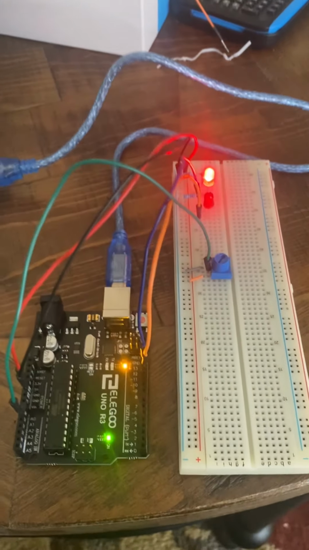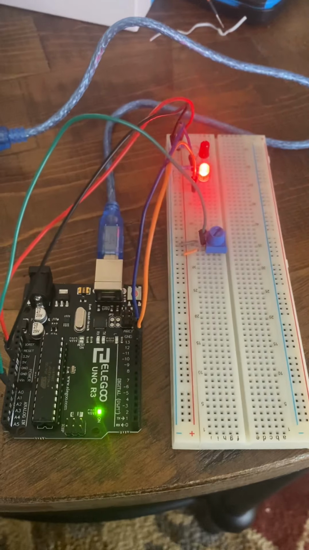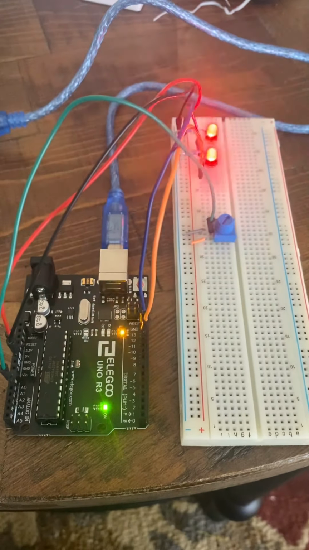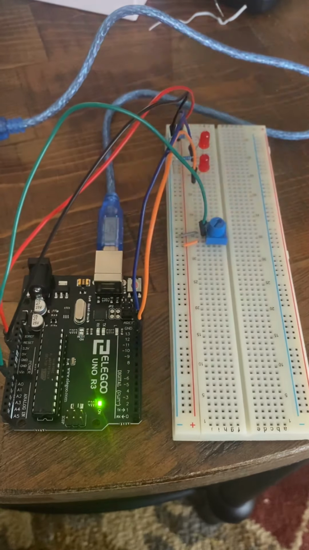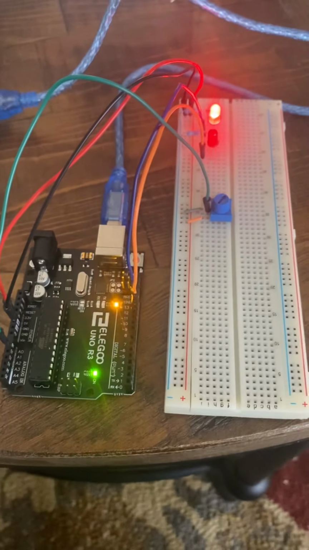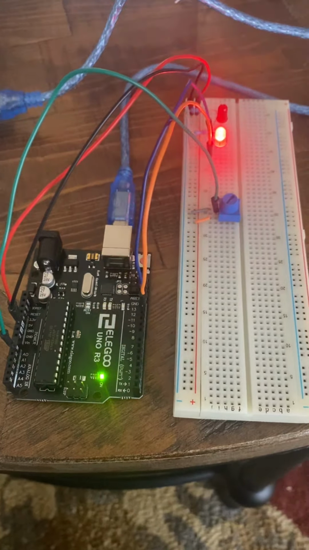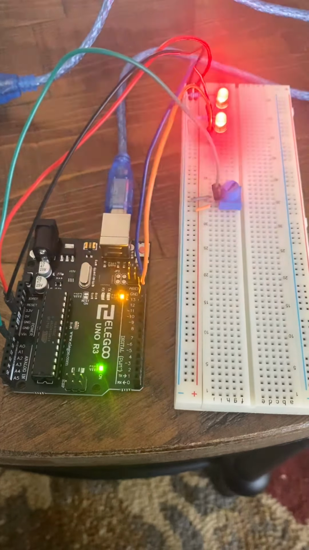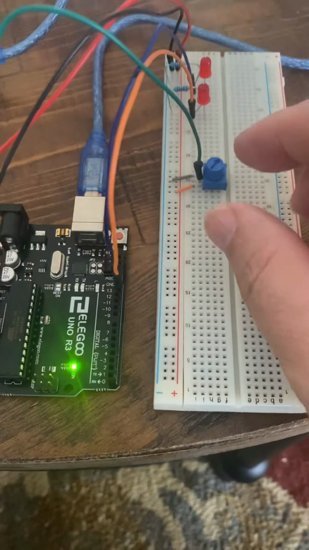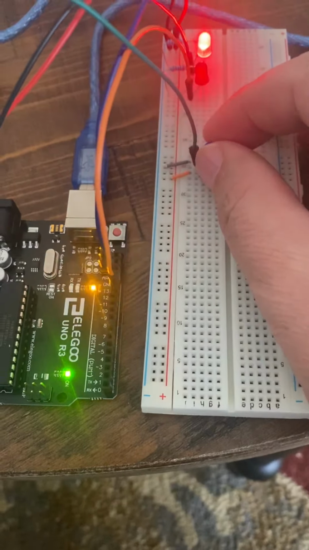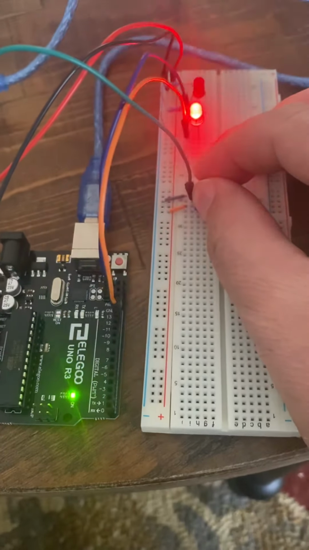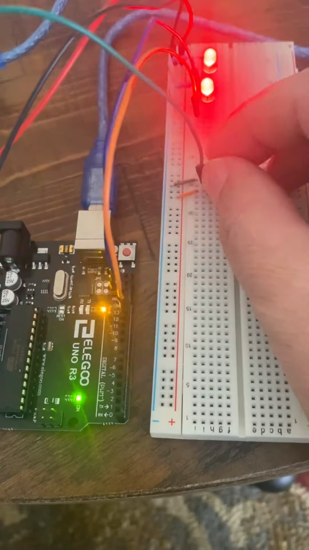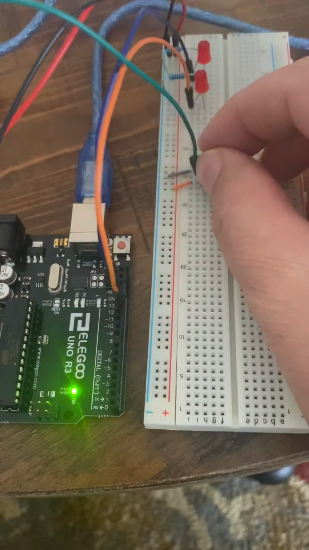Okay, this is my next go at week 2 extension. This time I have set up these lights so that they are blinking at different rates. In fact, the one on the top is blinking at a rate that is exactly twice the rate of the one on the bottom. And I've also connected this to the potentiometer so that I can adjust how fast they are blinking.